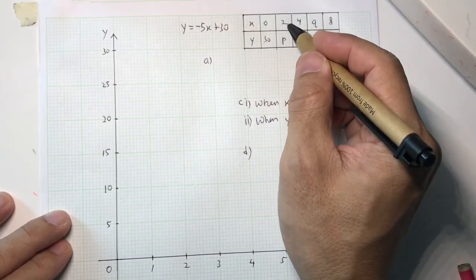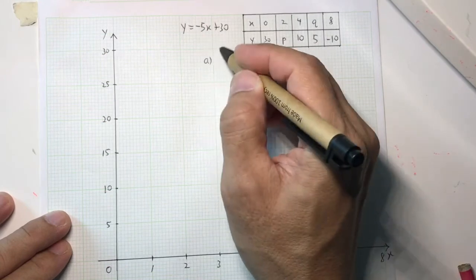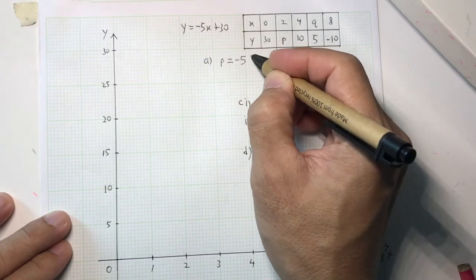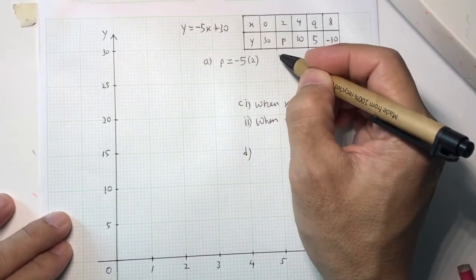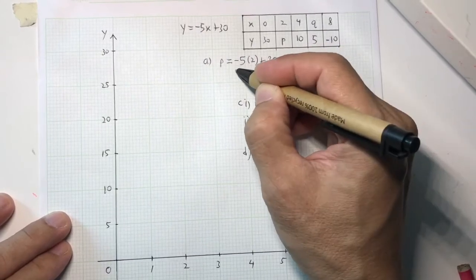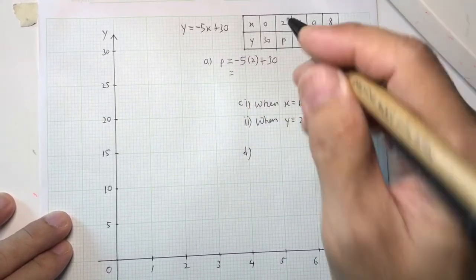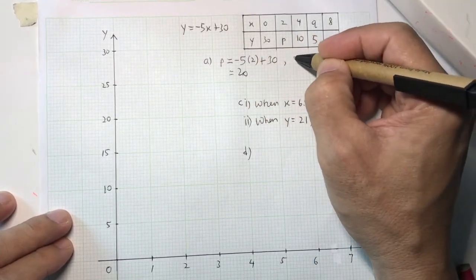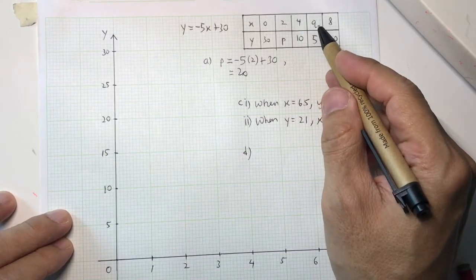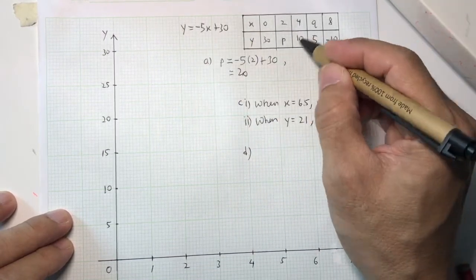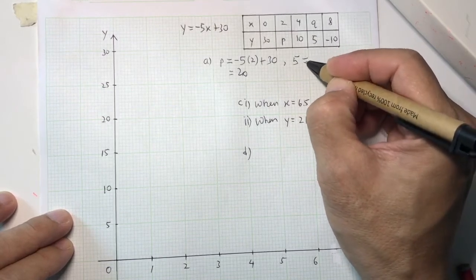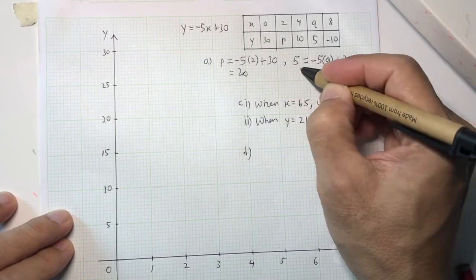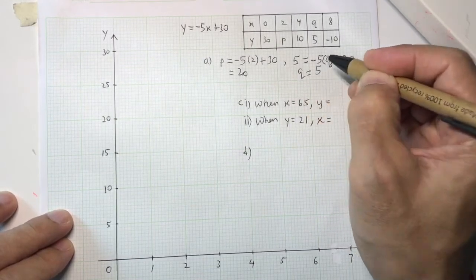So here x is 2 and y is P. Substituting here, we have P equals negative 5 bracket 2, x is 2, plus 30. That gives us P is 20. And similarly for Q, x is Q, substitute in here, y is 5, and x is Q. Working out, we have Q equals 5.